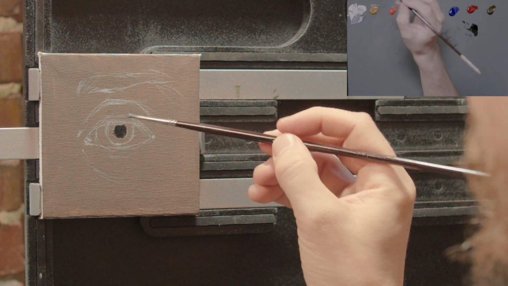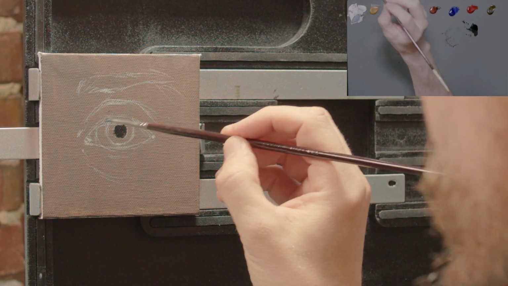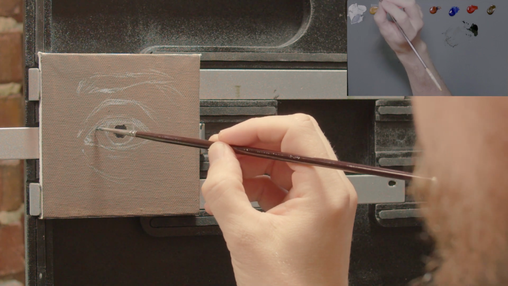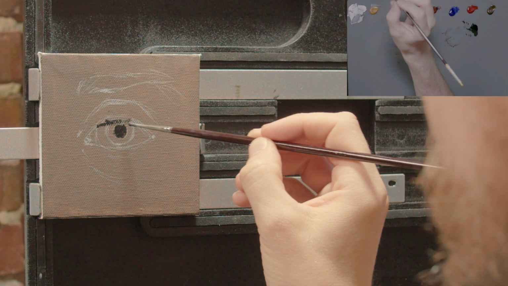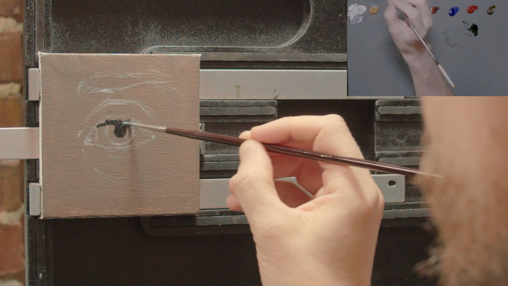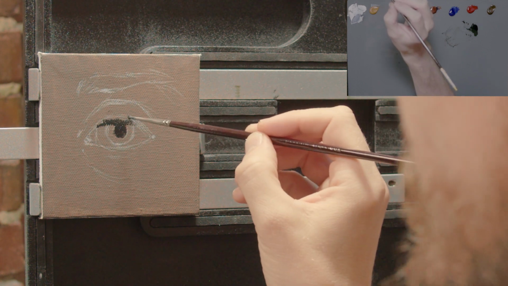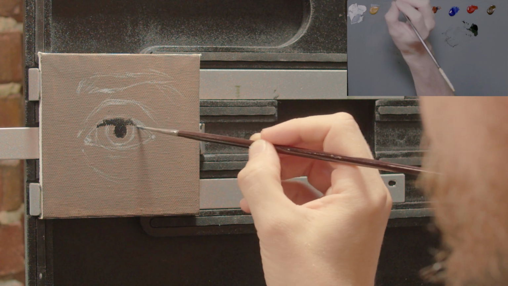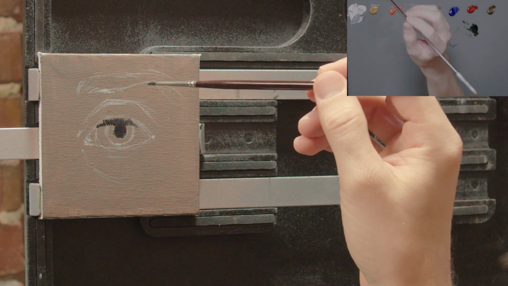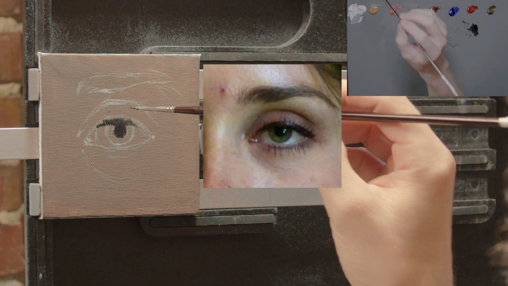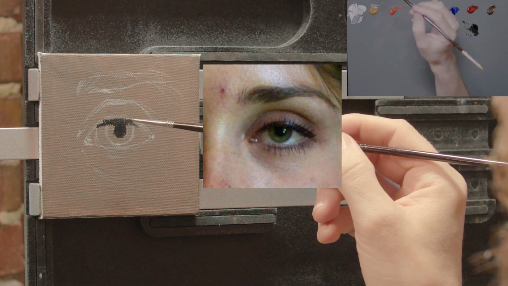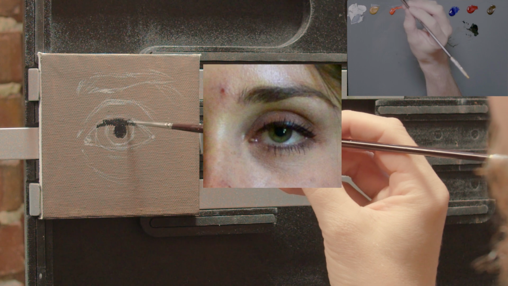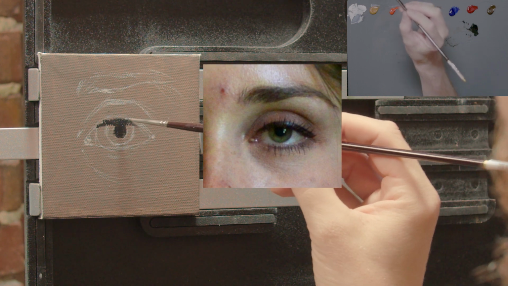All right, the iris, obviously one of the darkest points, as well as her eyeliner and her eyelashes here, which all just kind of run together. So we're looking for the darkest darks first, and we begin with the pupil and our eyelashes here, our eyeliner.